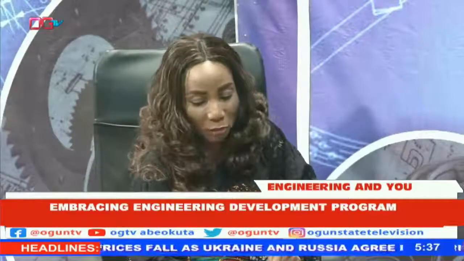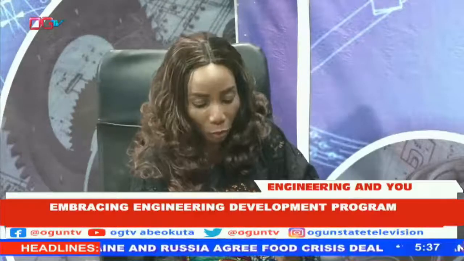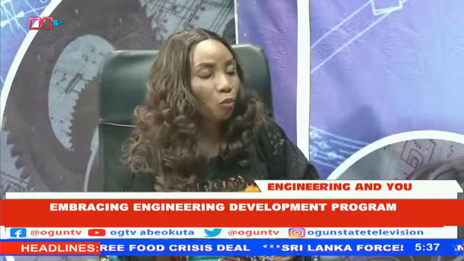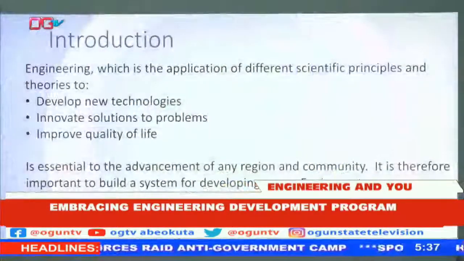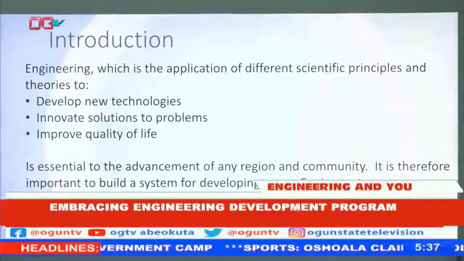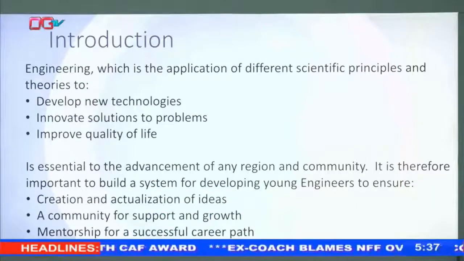So basically, if you look at embracing an engineering development program, engineering itself is about applying scientific principles and theories to develop new technologies, innovate solutions, and improve quality of life. The key infrastructure you want to talk about is what gives us quality life. For me, that's what engineering is all about.